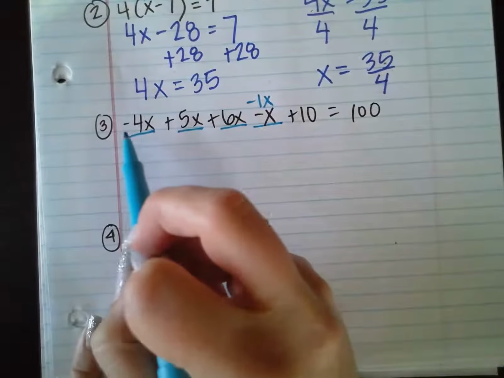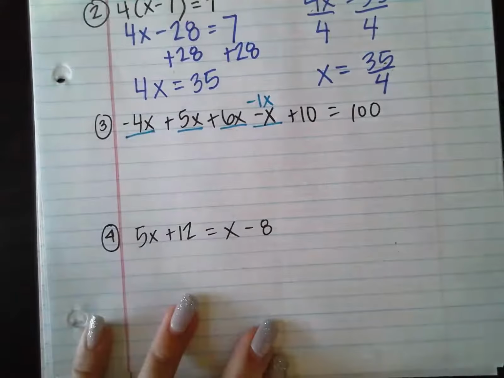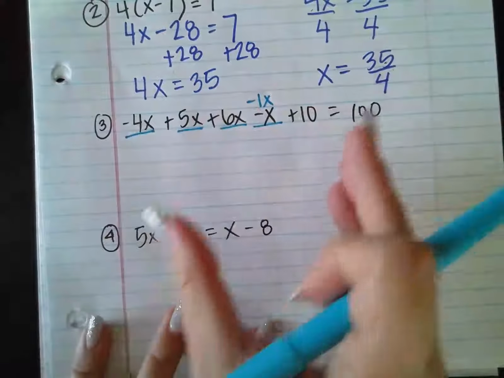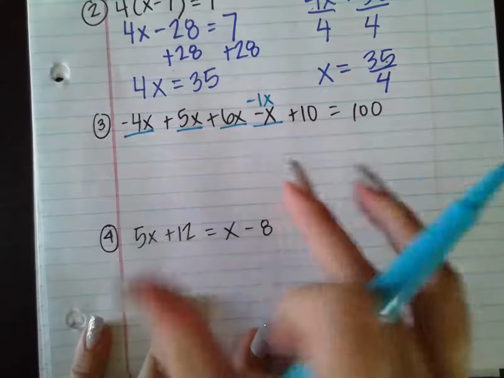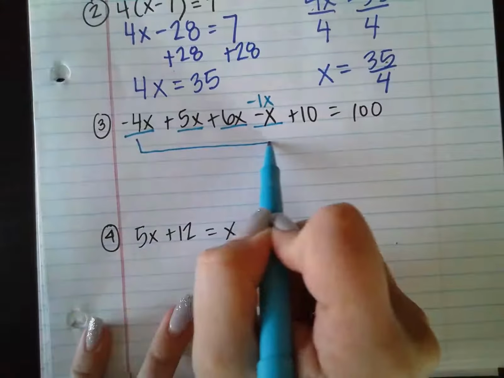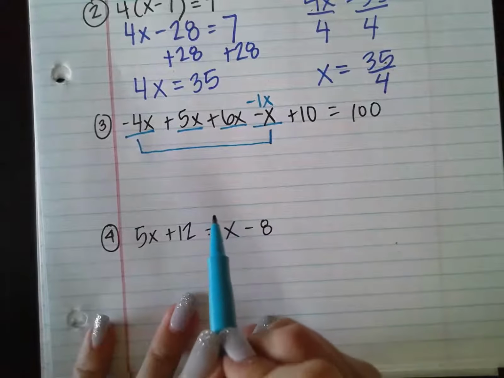So what we can do is combine all of these x's into one term. What I like to do when I have multiple like terms is, if some of them are negative, I combine my negatives, then I combine my positives, and then I combine the positive and negative together. So we have negative 4x and minus x, those are the two negative terms.